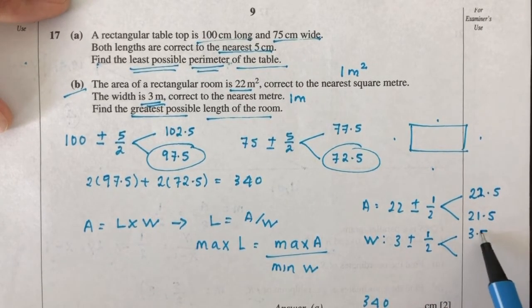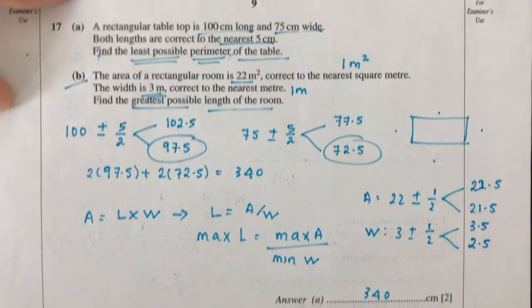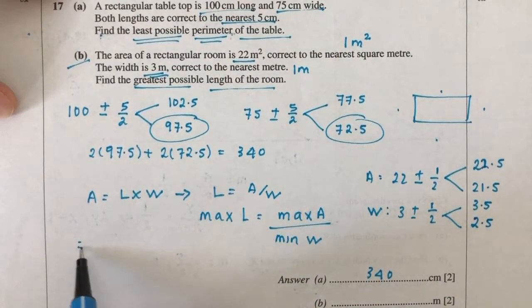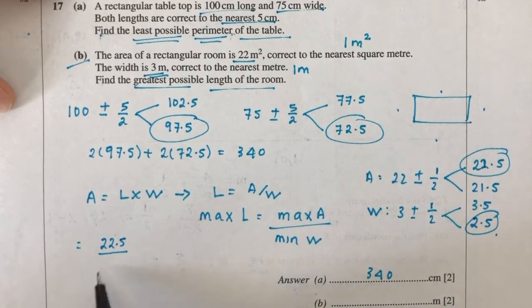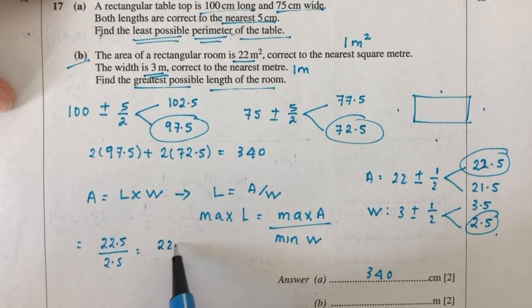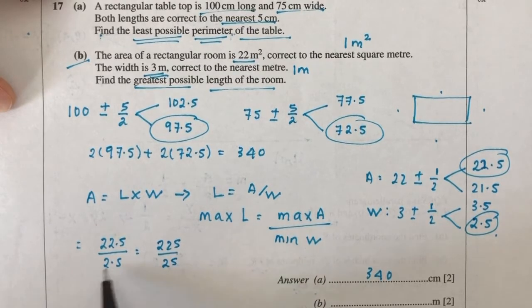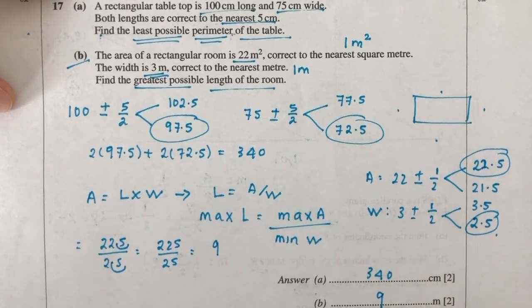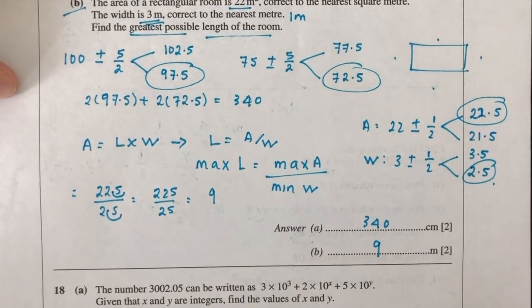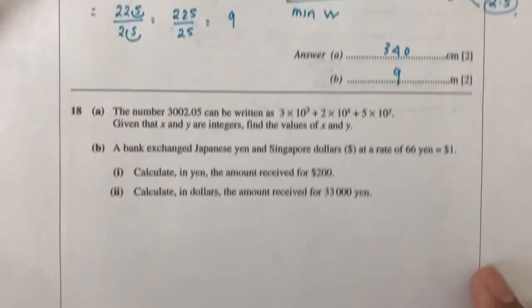That becomes 3.5 and then 2.5. So to find the maximum L, we have to take the max A, 22.5, divided by the minimum, which is 2.5. That will be, so 225, we just move one decimal place, we have to move one as well. Divide by 25, that becomes 9. 9 meters for the greatest possible value of the length.